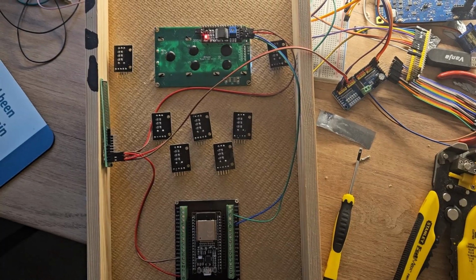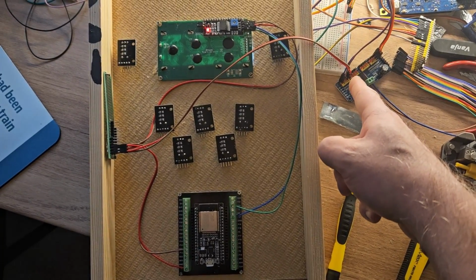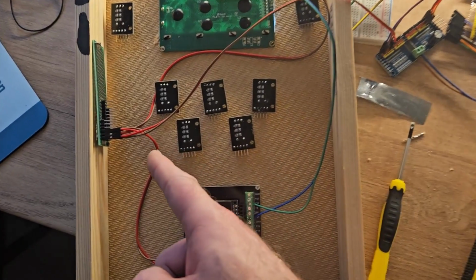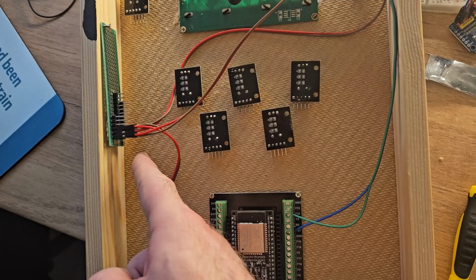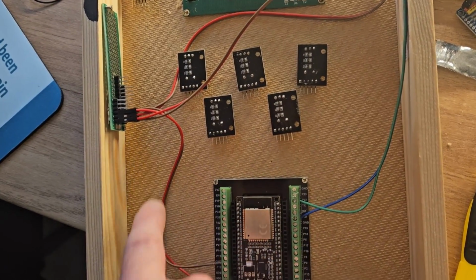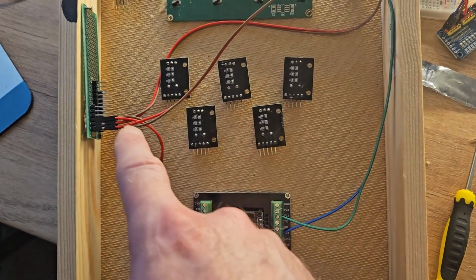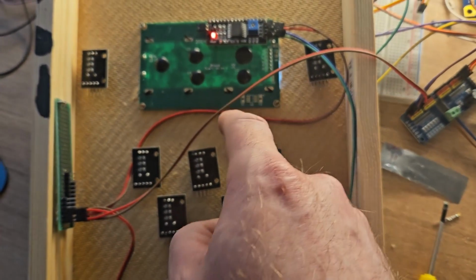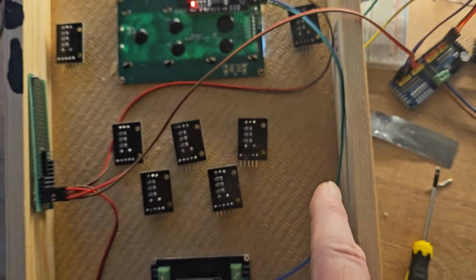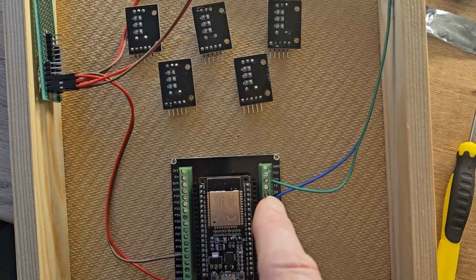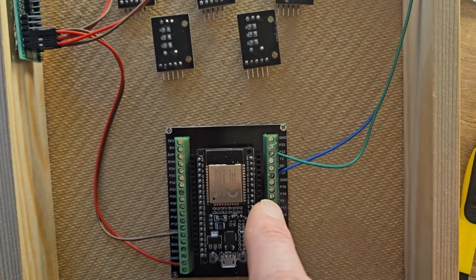Very basic power setup here just to make sure that it's all working. I've got 5 volts again coming from this little PWM module here into the little 5 volt run on this set of pins and ground into ground. Then there's another 5 volts coming out powering the ESP, another 5 volt feed coming out there and feeding the screen, and then the SCL and SDA connections coming down to the SCL and SDA connections on the ESP.